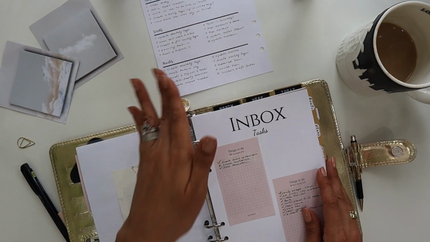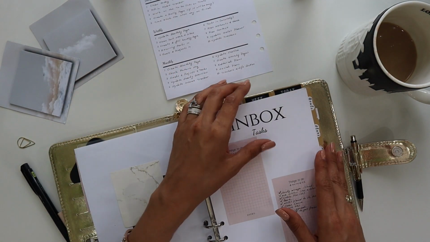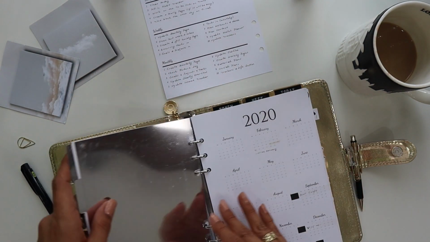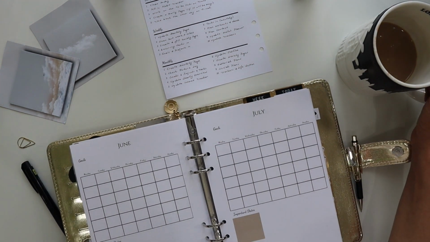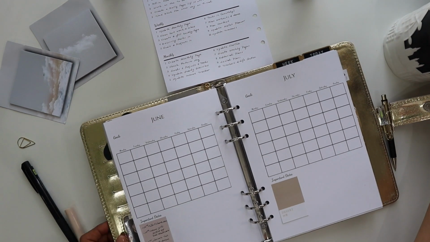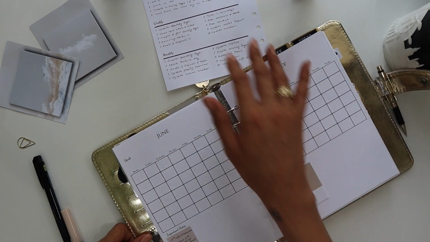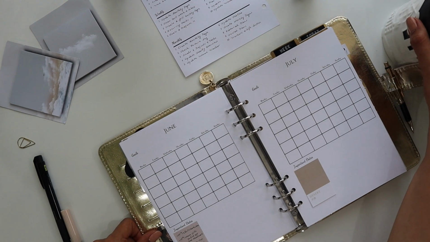Let's go. The first step is to create the monthly page. So let's go to the plan section and the month section. Right now I'm in June, so I can start right there. Since this is an A5, I don't really have to take it out. I'm just gonna rotate things a little bit. That is easier for me.